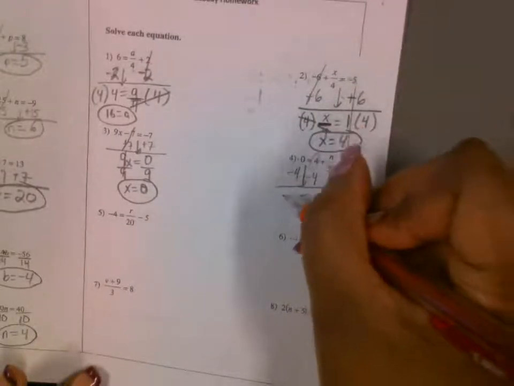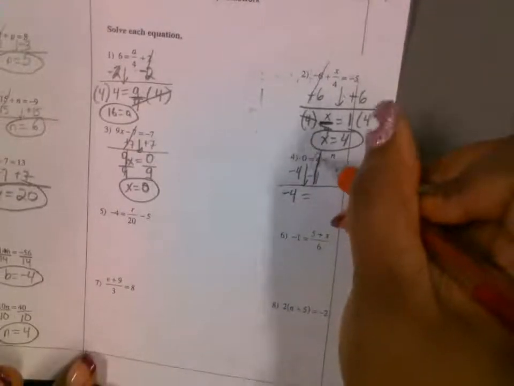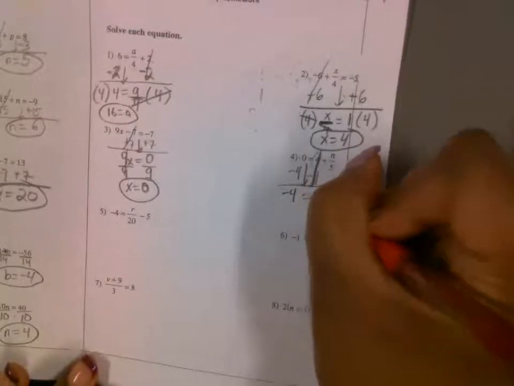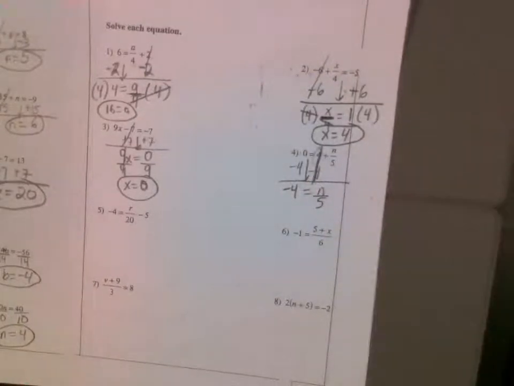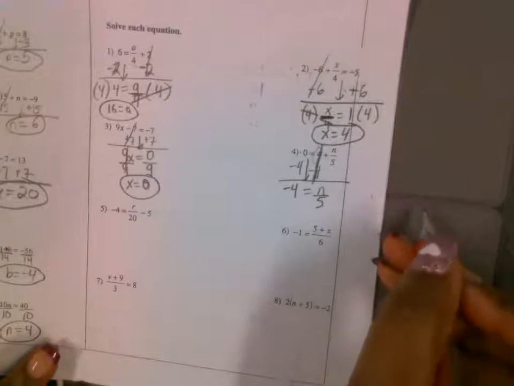0 minus 4 is negative 4. This is gone now, y'all. And so we're left with n divided by 5. How now do we get rid of the 5? Taylor, how do we get rid of the 5? How do we get rid of the 5?